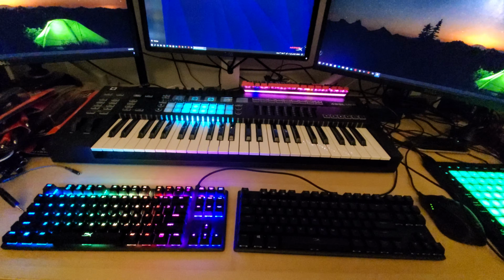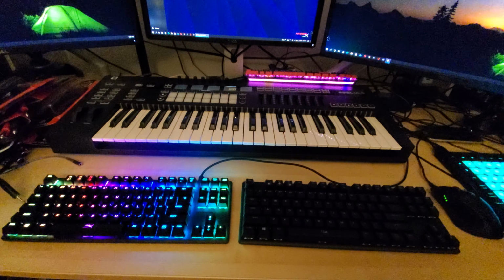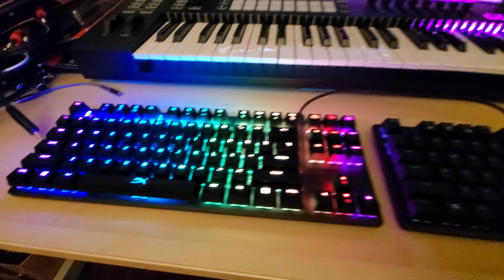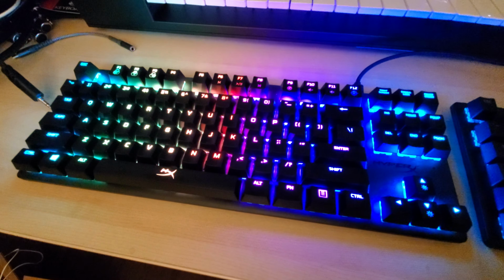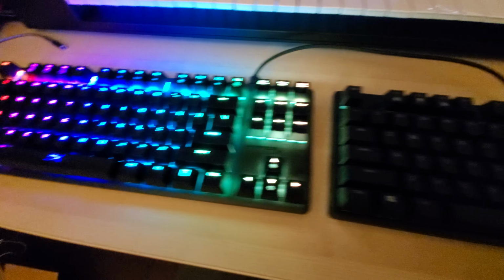So, I have a question. What happens when you plug two HyperX Alloy Core keyboards onto your system? And what will NGenuity Beta do? Will it recognize both keyboards? Let's find out.